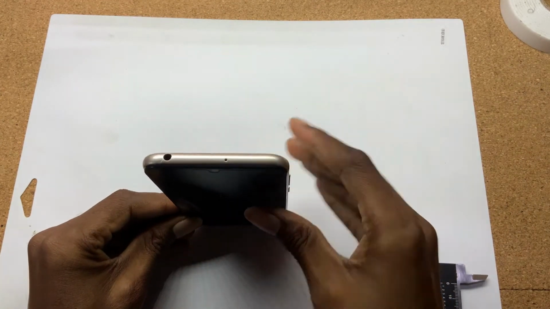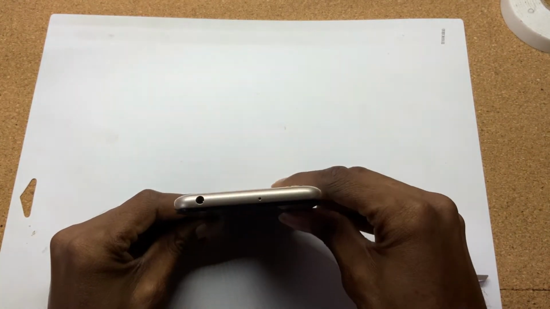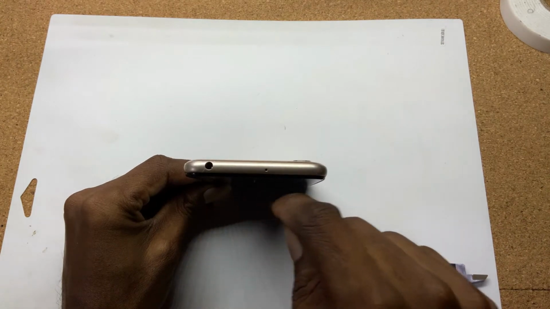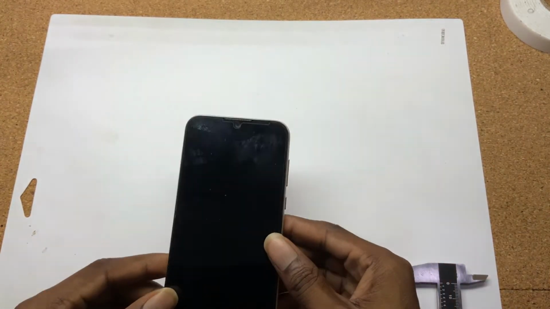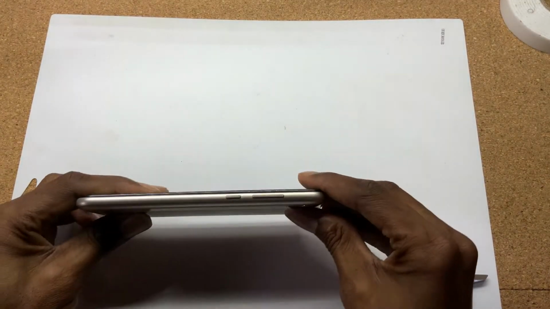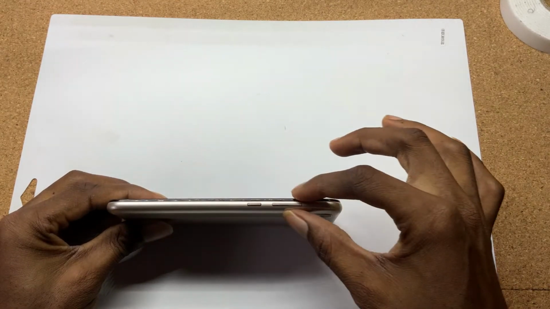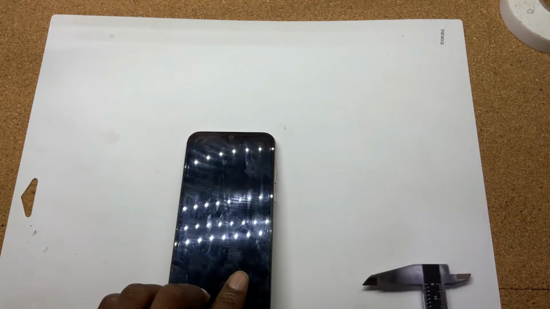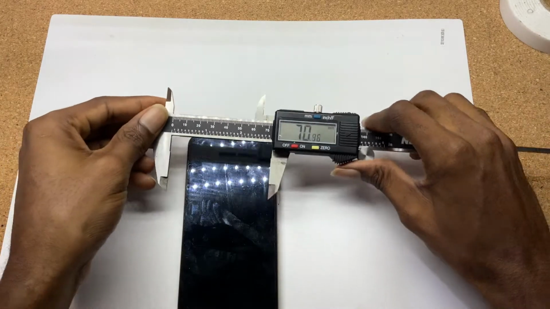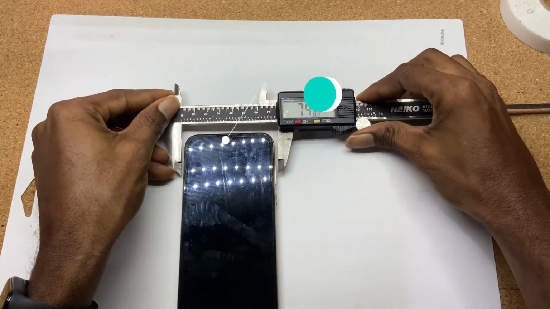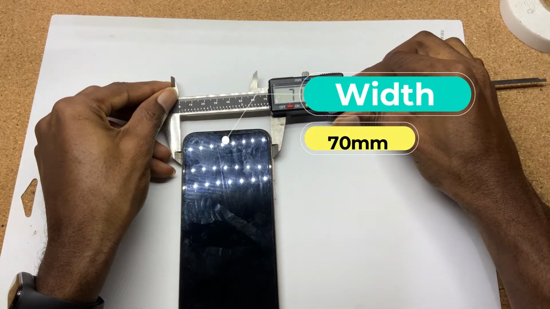Now looking at the top view, you can see it's a rectangle but a very narrow one with a slight bevel around the edge. And looking at the length way, it's pretty much the same thickness, just with a different bevel. Now using the caliper, we'll measure the width of the phone, which is 70 ml.